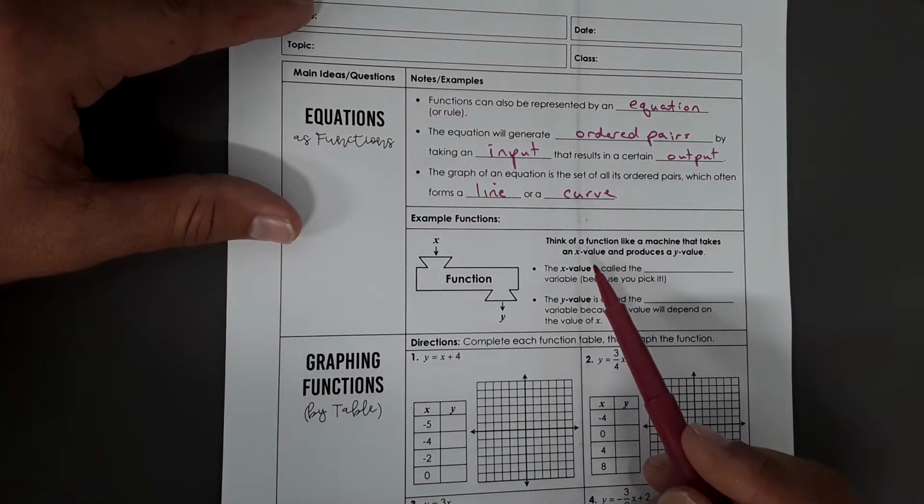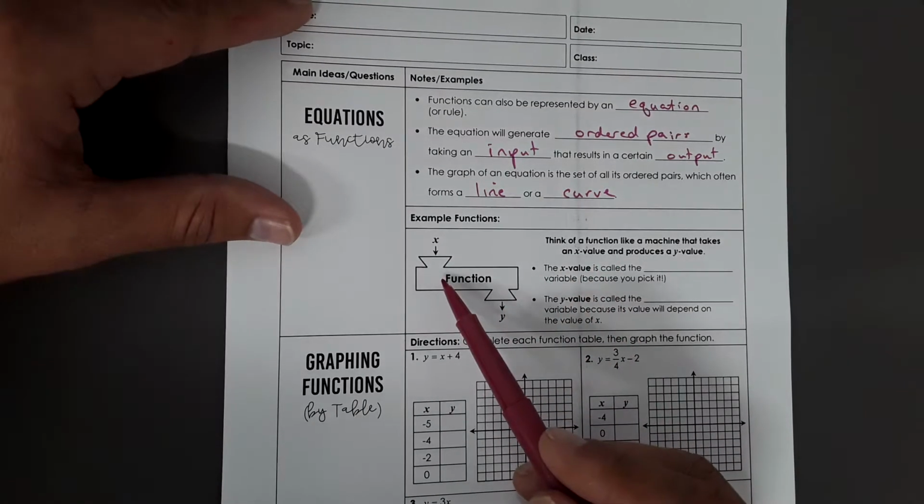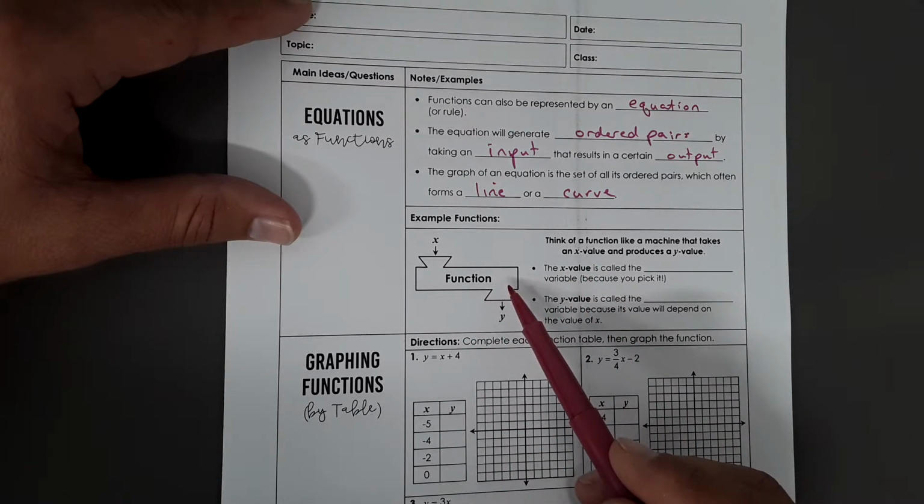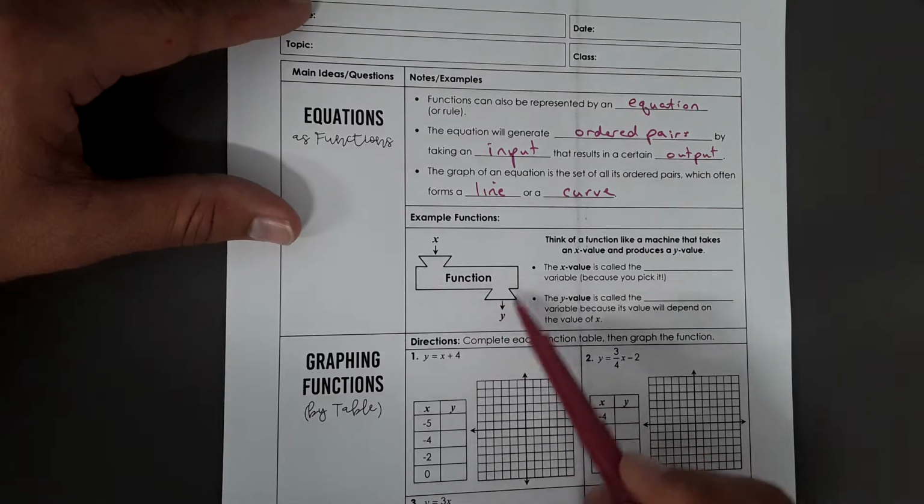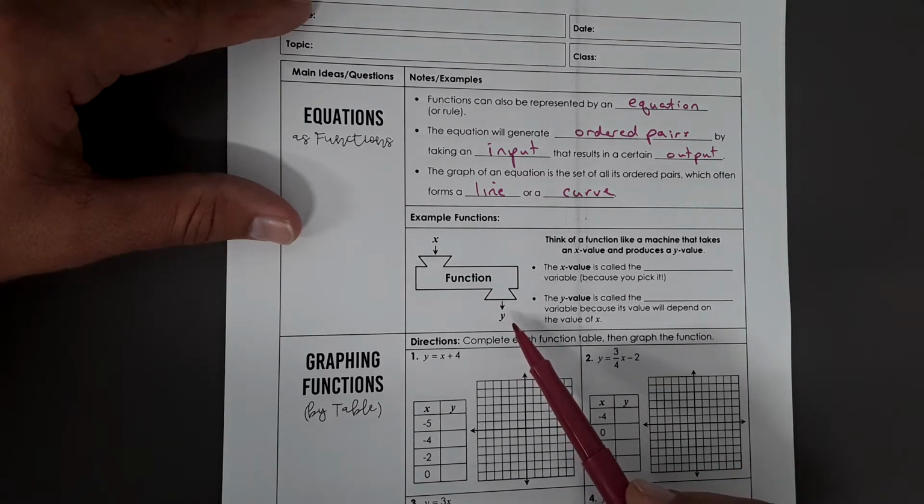So think of a function like a machine that takes an x value. You put something in, and it processes through the machine, which is the equation, and it shoots out a y value or an output number.